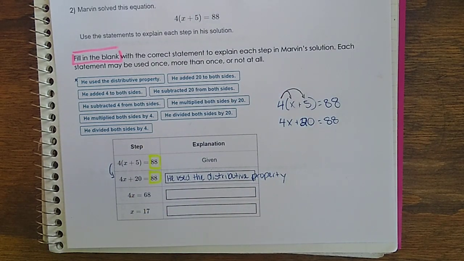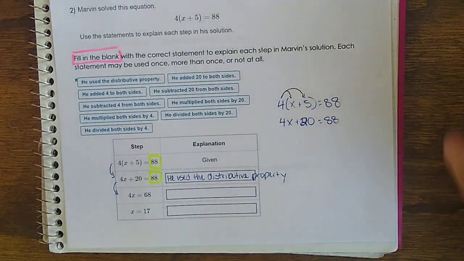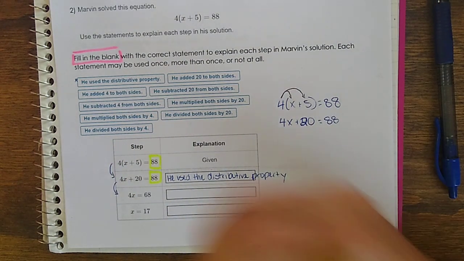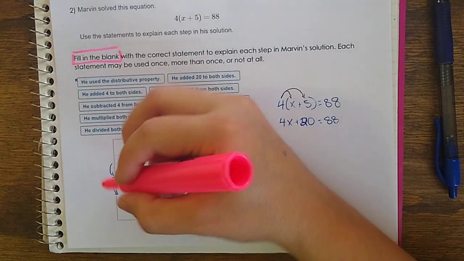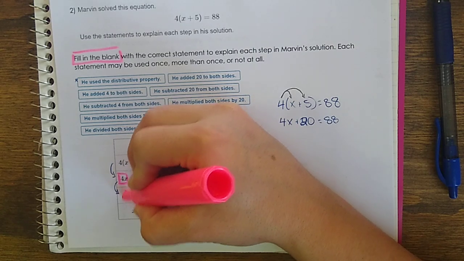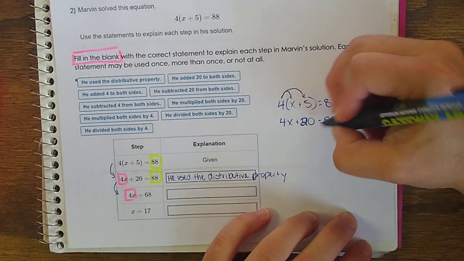All right, now we're going from step 2 to step 3. He went from 4x plus 20 equals 88 to 4x equals 68. So on this step, we can see that we are consistent with keeping 4x, but clearly the 20 moved to the other side, or moved away at least, and 88 turned into 68. So we have to think, how did he do that? Well, you can't just make something disappear. If he made it disappear, the 88 wouldn't have changed. So let's think more about what actually happened.